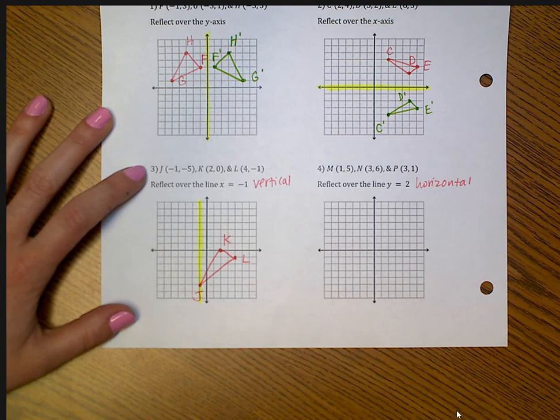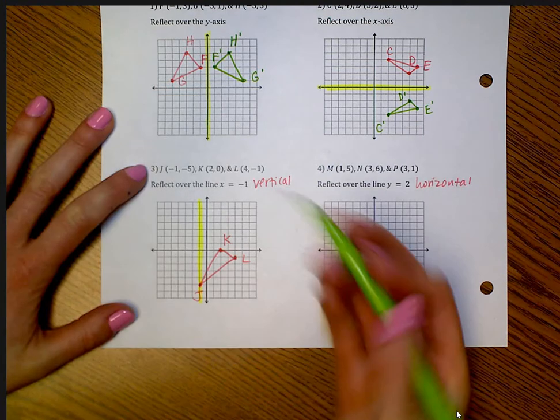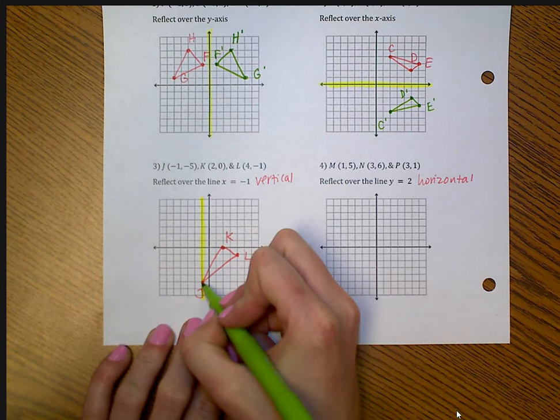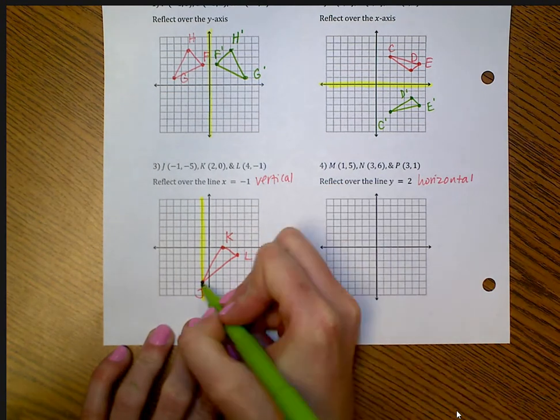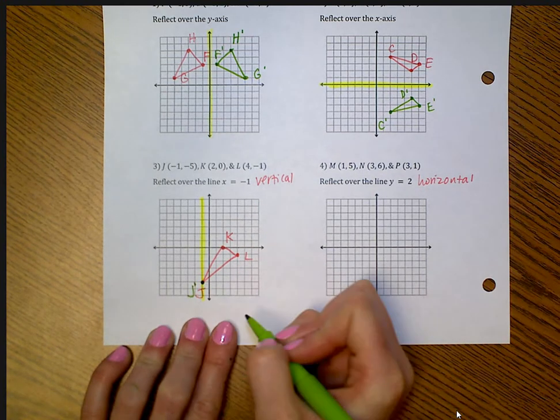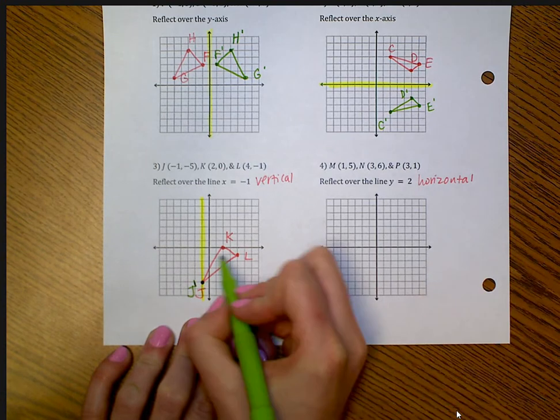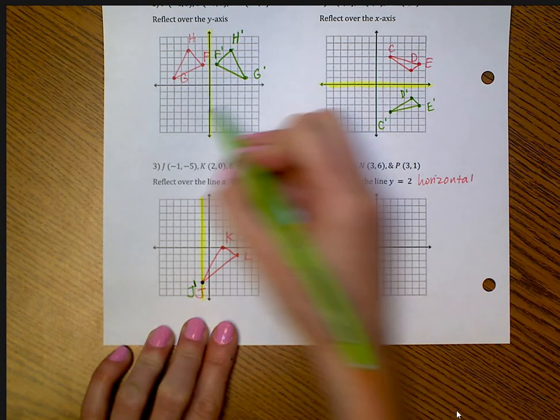So when you reflect your triangle across that line, here's what it's going to look like. And J is kind of weird. That's not going to go anywhere. So J and J prime are the exact same point because they're both on that reflection line. You're going to reflect K and L just like we did for the first two examples.